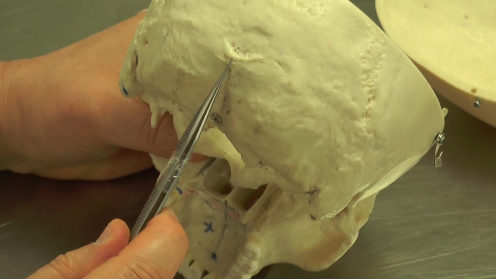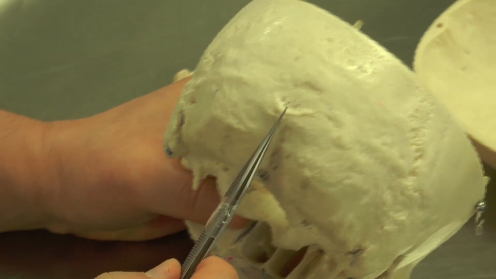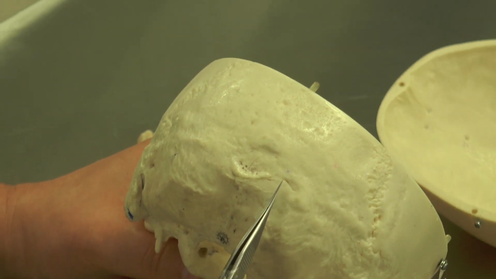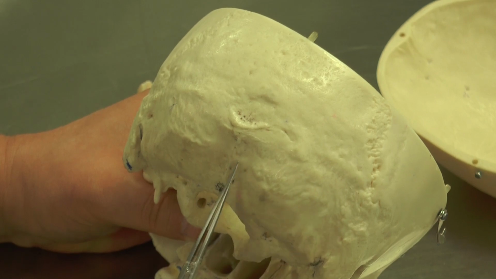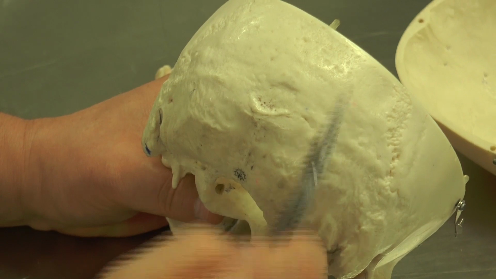So we have the external occipital protuberance. Here we have the crest, the external occipital crest. So external occipital protuberance, external occipital crest, supreme nuchal line, superior nuchal line, and inferior nuchal line. And this basically is the squamous part of the occipital bone.